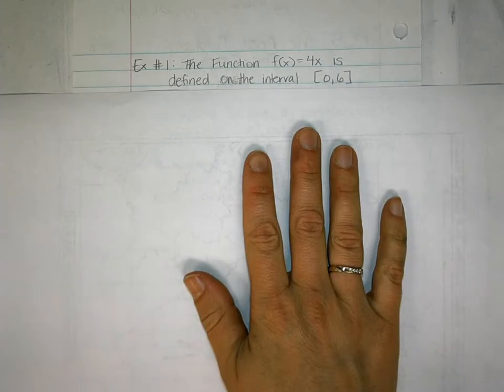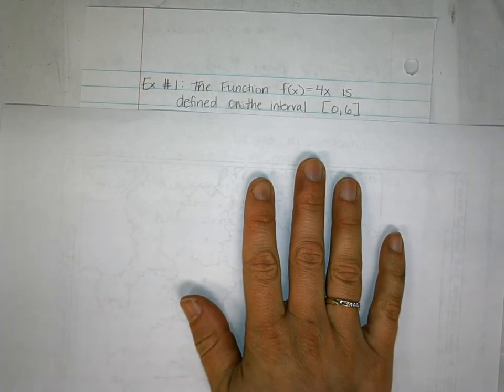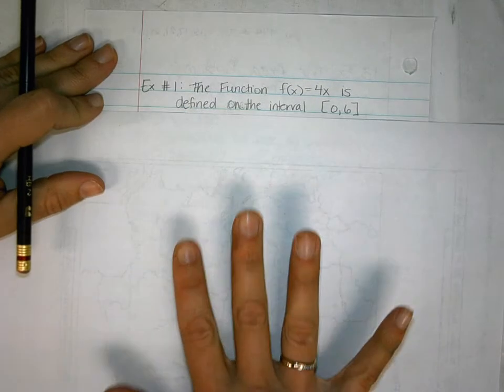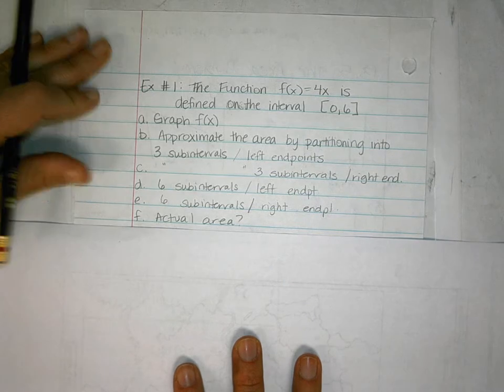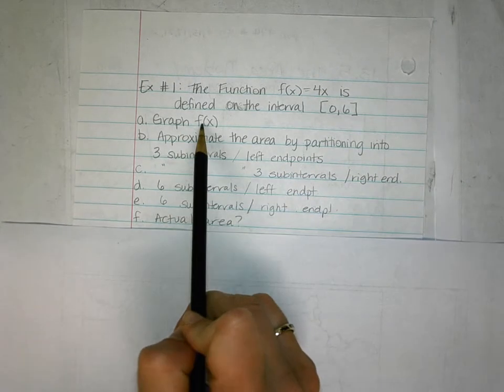So we're going to take the function f of x equals 4x, and it's defined over the interval 0 to 6. And then here are the 6 questions that they're going to give us. The first thing they're going to say is graph the function. All right, I'll show you that in a moment.